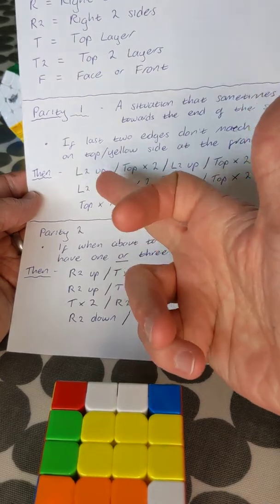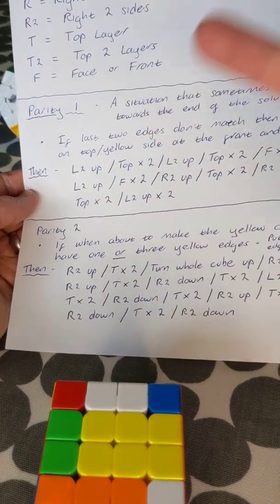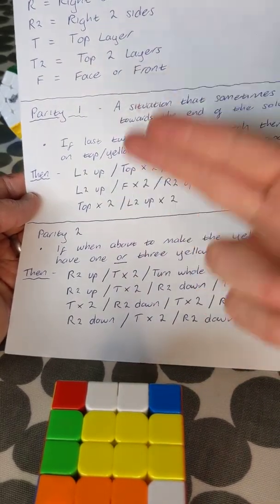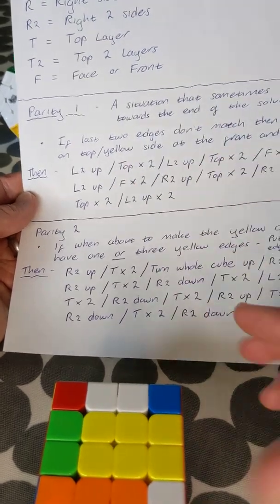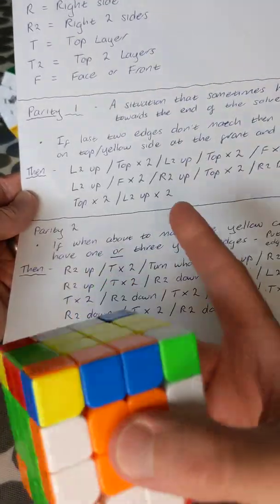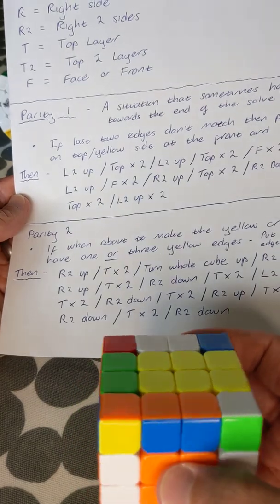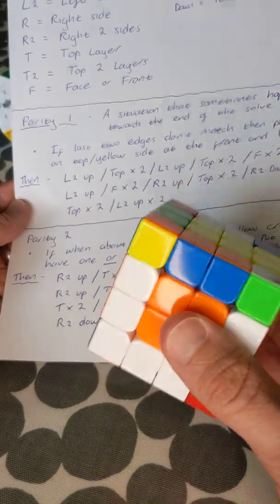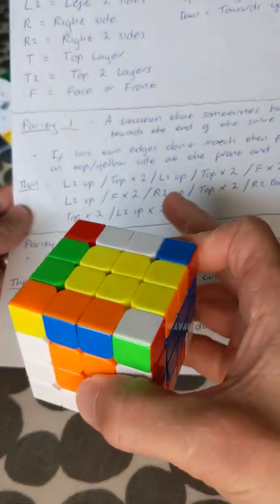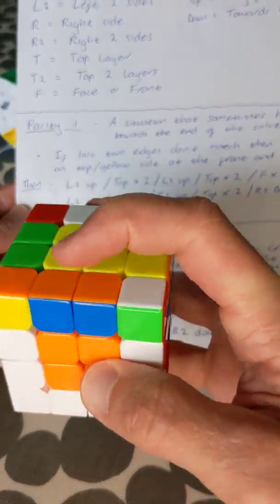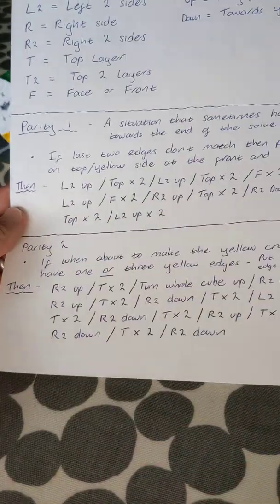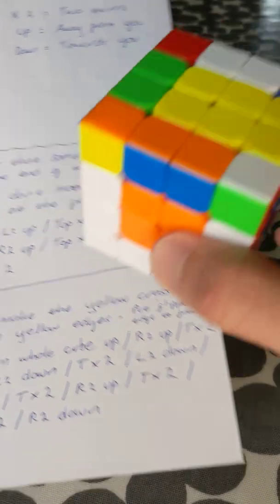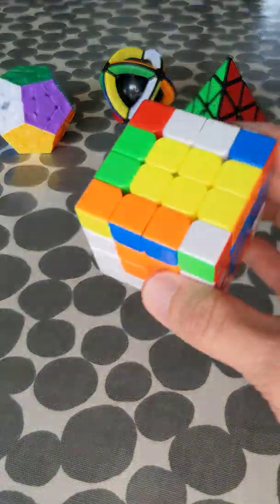It's left 2 up, top 2, left 2 up, top 2, face 2, left 2 up, face 2, and so on. Now, I'm not going to show you it because my cube doesn't have that situation, but take a photo of that, take a screenshot, or just do it over and over again, and you'll get to a situation where it is like this. Okay? So that's parity number 1. I'm not going to go through it because I can't at the moment. So put my sheet out of the way.